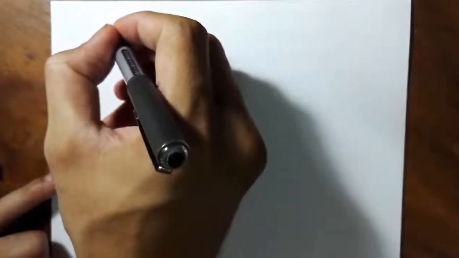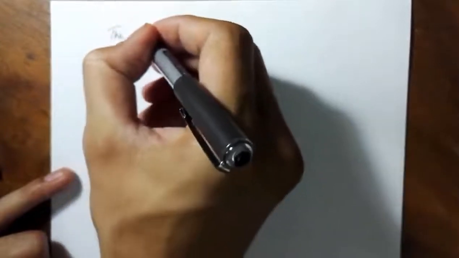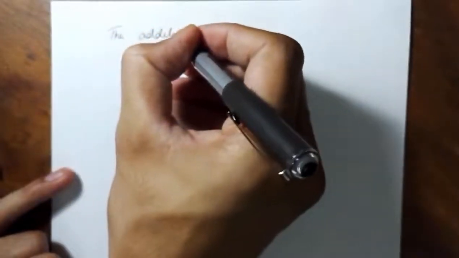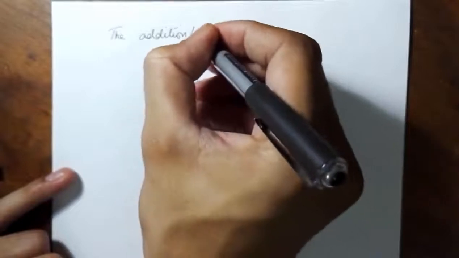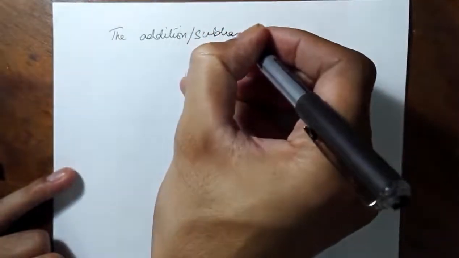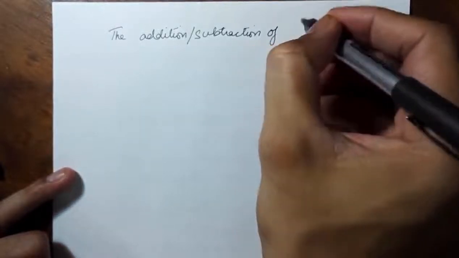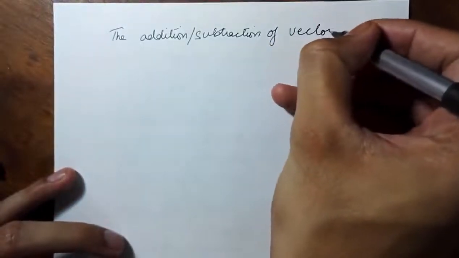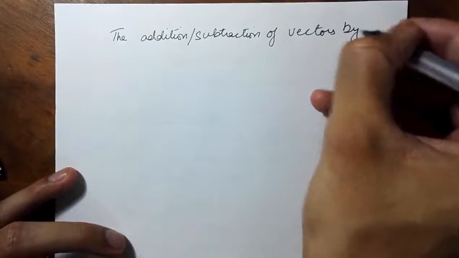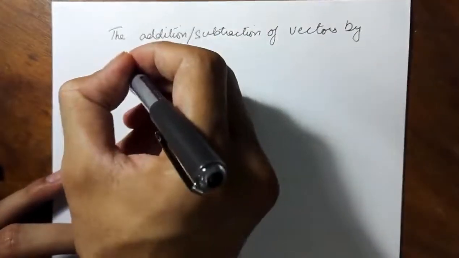The second concept in this chapter, the addition, or you can say subtraction of vectors by graphical method.